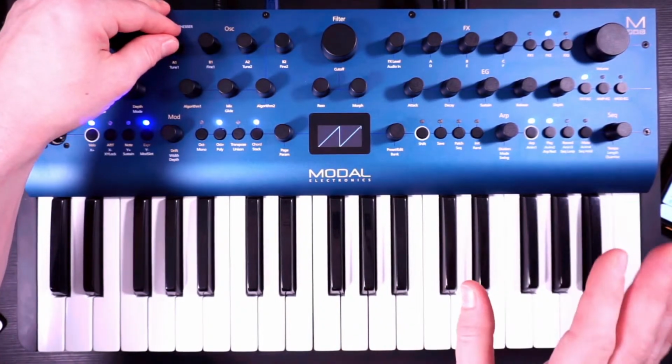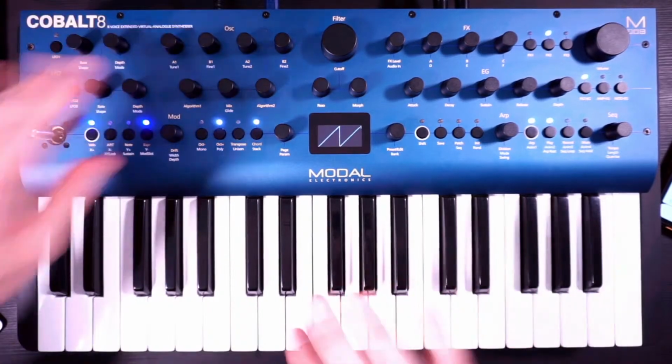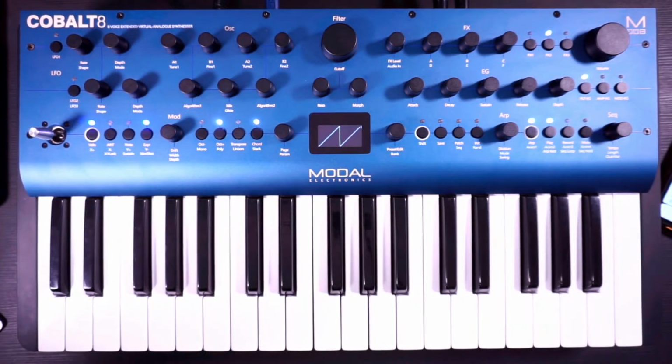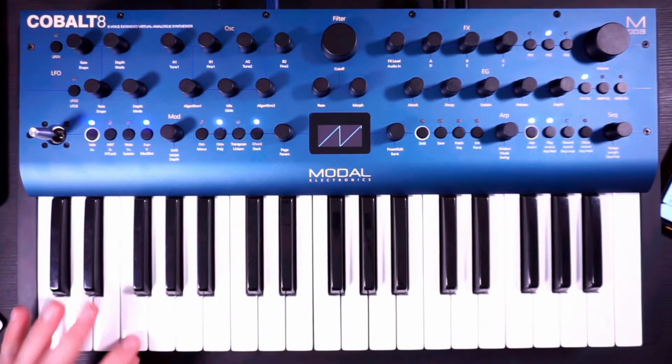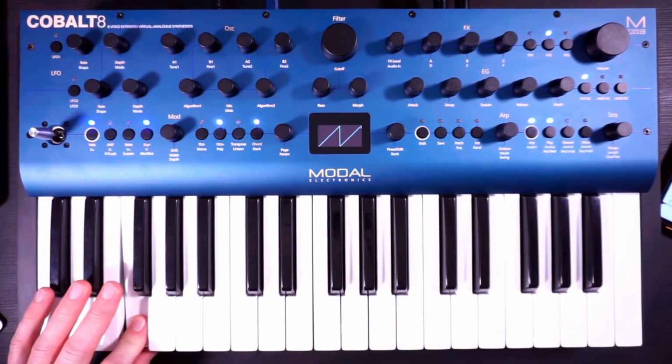So that arpeggio pattern is not saved. We just keyed that in, and that is pretty much momentary. If we turned it off and turned it back on, that arp sequence is gone. So if you like something, and I had my DAW up, I would totally track this as a sequence and capture that MIDI.